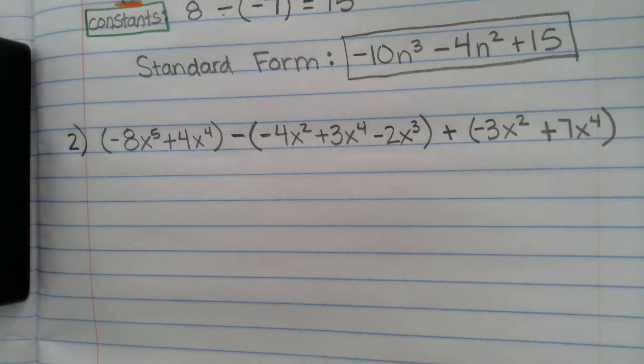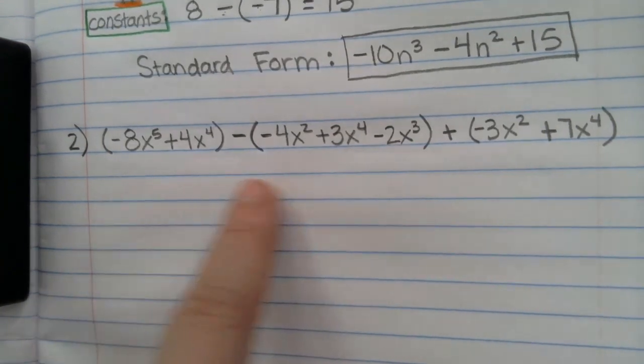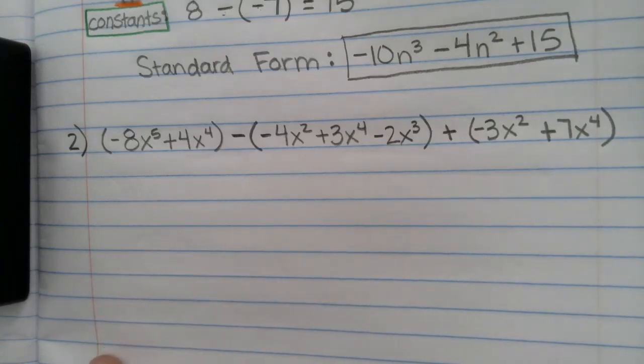All right, again, as we work our way through it, I like to work through it with my standard form. So I'm going to look for my highest exponent. The highest exponent is 5, which is the negative 8. Good. So I'm going to start with x to the 5th power.